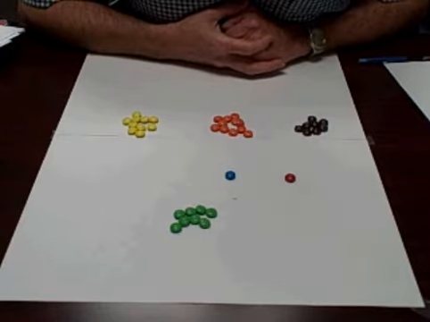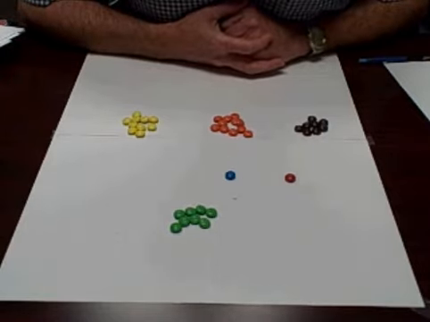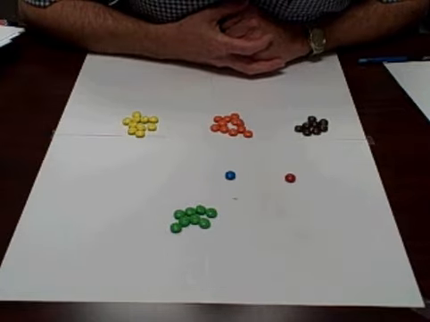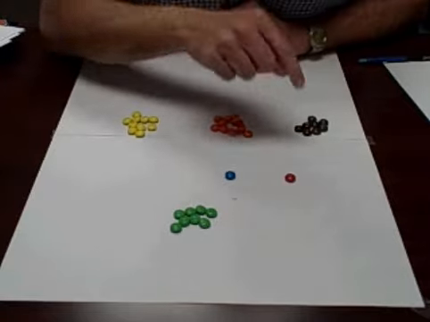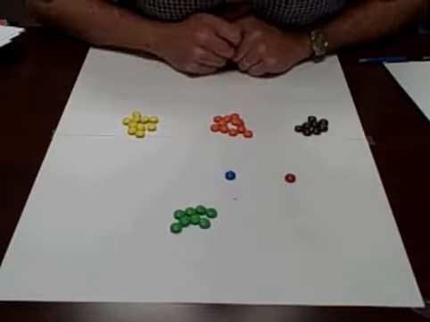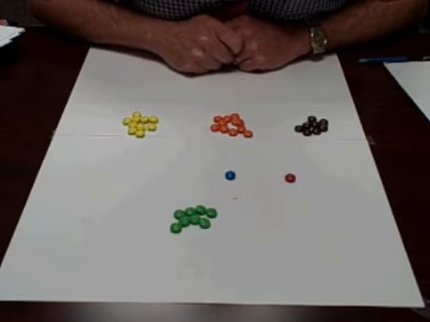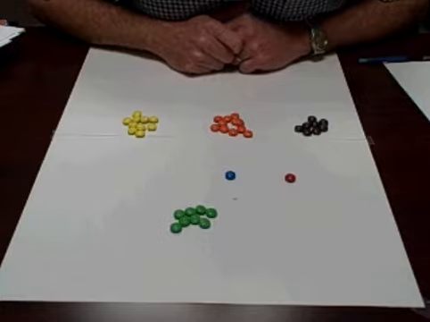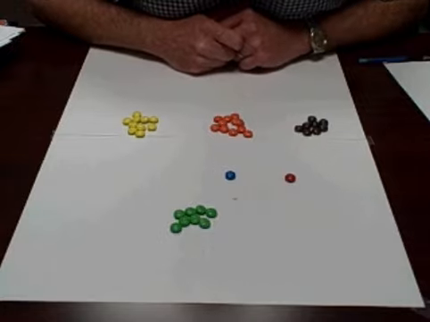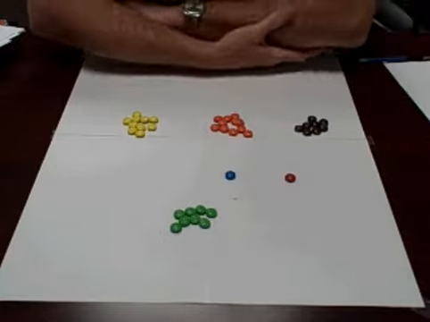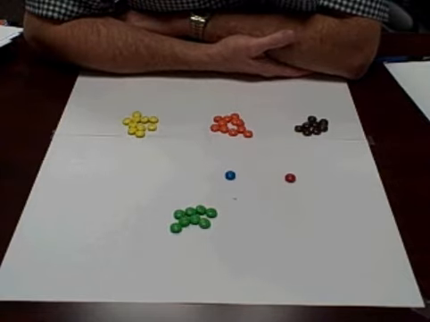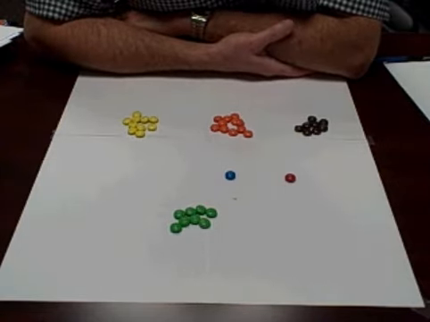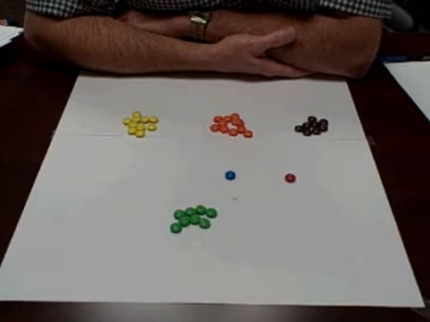Is that a random sample? Well, did every M&M have an equal chance of being chosen? And the answer is yes, it did. Since there were six groups, and I'm going to choose a number from 1 to 6, every M&M had exactly a 1 out of 6 chance of being chosen. So we finally found a method, namely the cluster sampling method, that does provide us with a random sample.